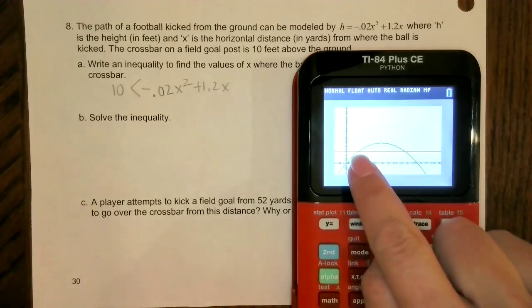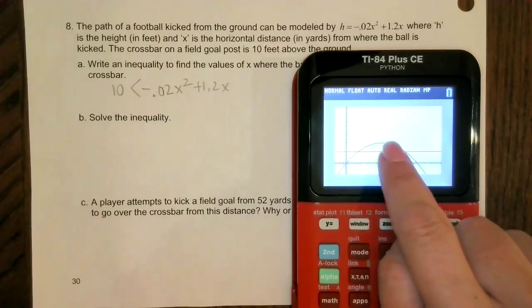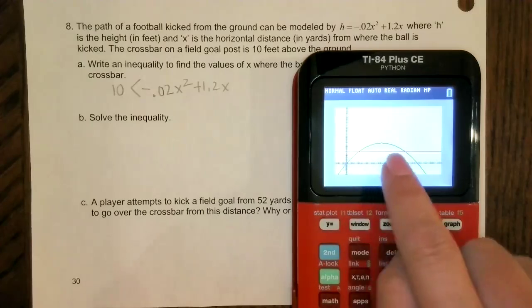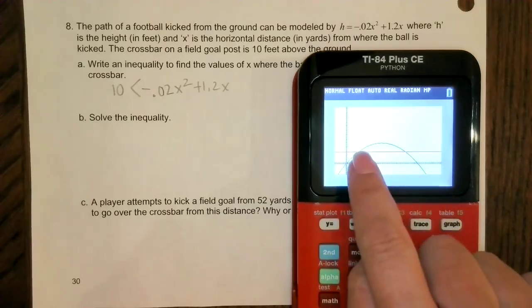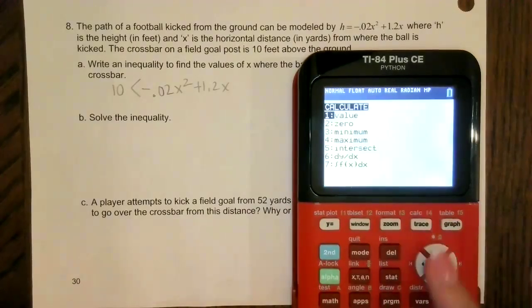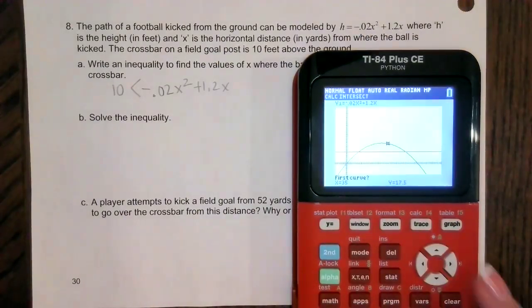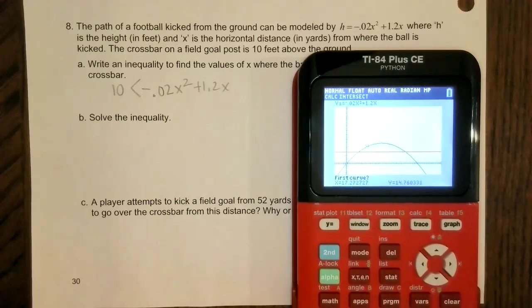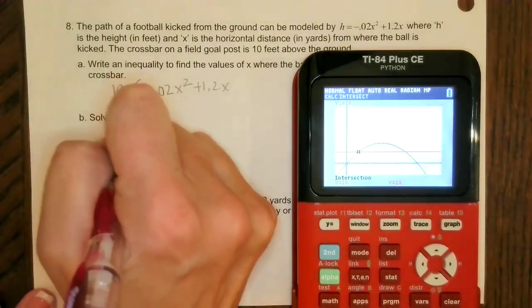So all of these above that are my solutions because that's where it's above the 10 feet. Here it's below the 10 feet. And then at that point of intersection is where it is at 10 feet. So I hit second trace intersect. And so move over to my point here and I'm going to hit enter, enter, enter. So the first time that it hits 10 feet is at 10 yards.